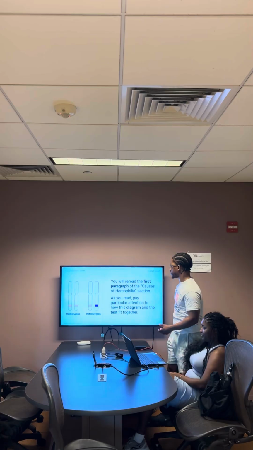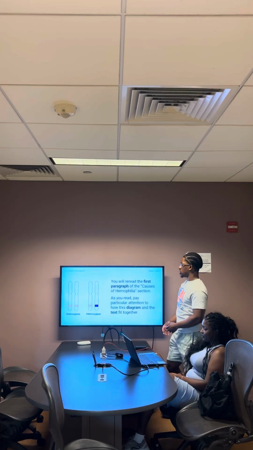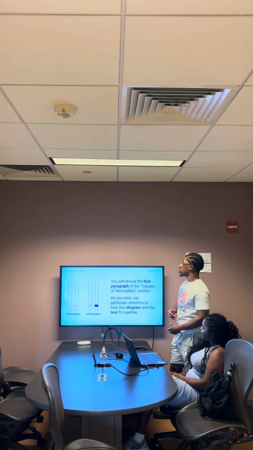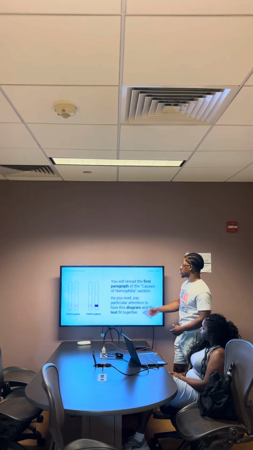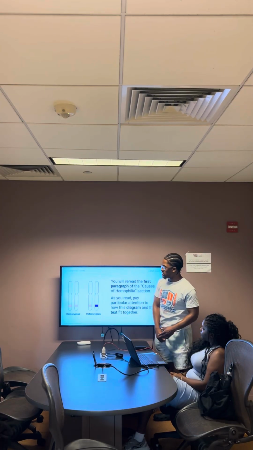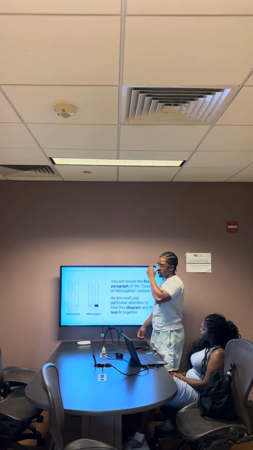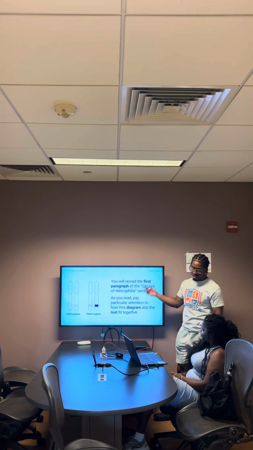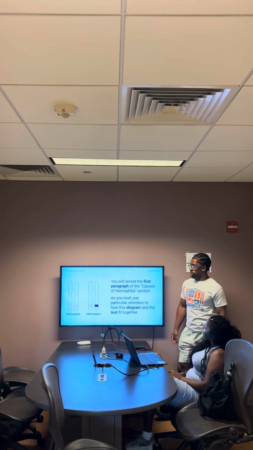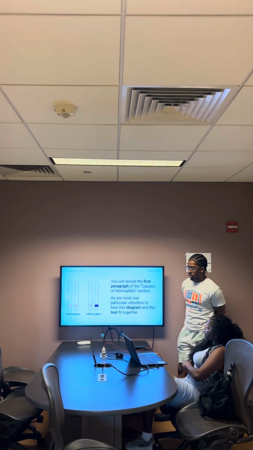All right, so I'm gonna read this really quickly. I'm gonna read the first one, someone read the second one. Actually, someone can read the whole thing because this is all together. I'm gonna call on Mariama to read the whole thing. You will reread the first paragraph of the causes of hemophilia section. As you read, pay particular attention to how the diagram and text fit together.